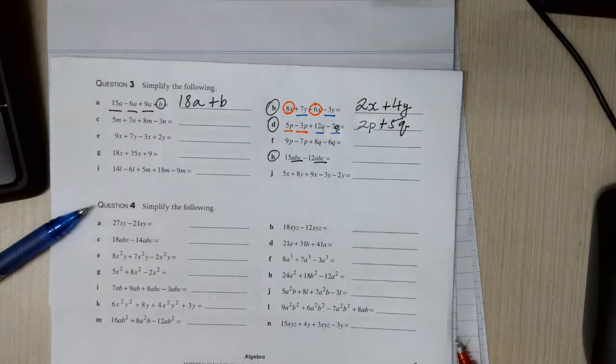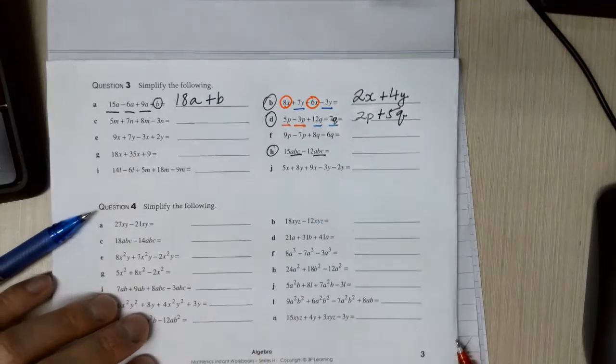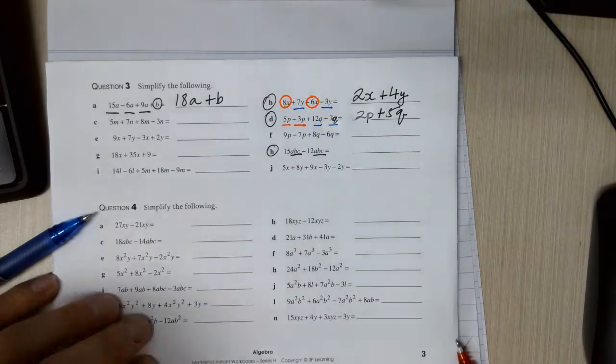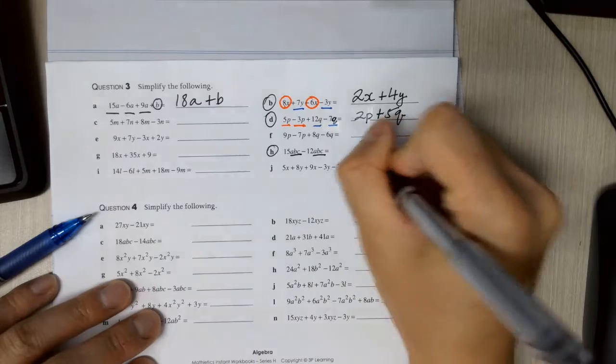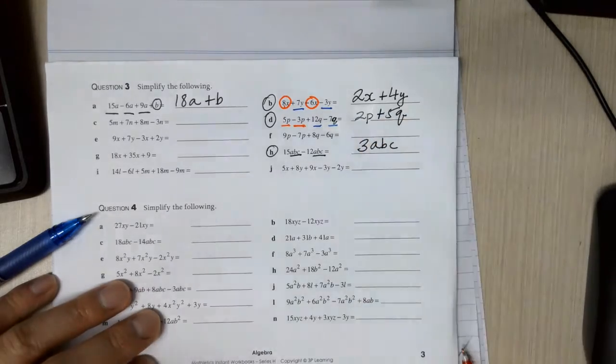So you can group them together. It can be, I've got 15 lots of apples, oranges, and mangoes. Then I take away 12 lots of apples, oranges, and mangoes, right? They're the same type. We can group them together. So 15 lots of ABC, take away 12 lots of ABCs, I would have 3 lots of ABCs left.